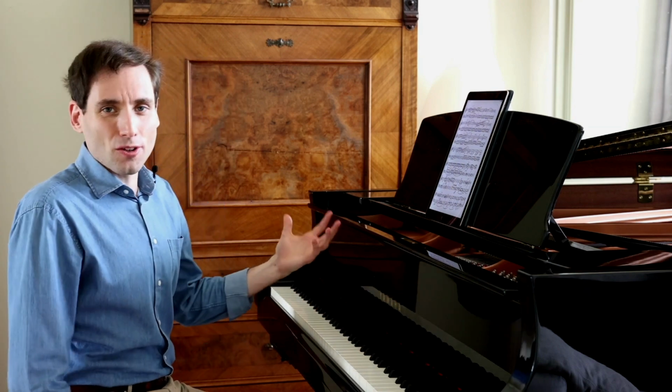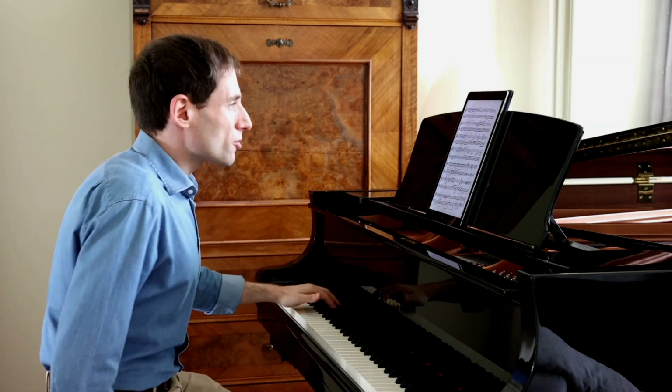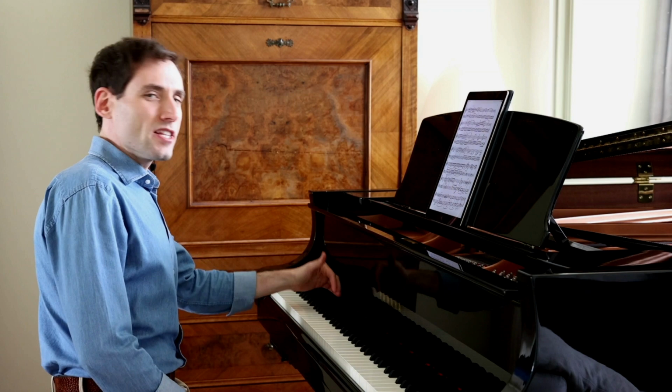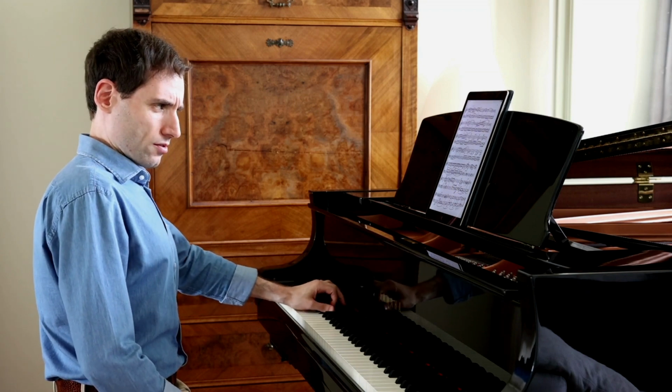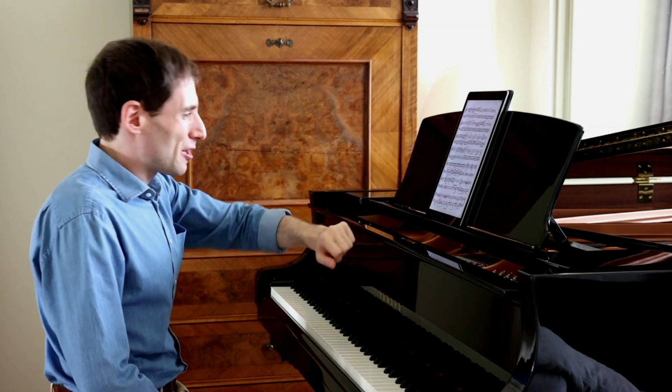Which once again is closer to the lyrical mood of the second part of the opening. And it also introduces an idea of an independent left hand, which will get an immediate development in the development section.